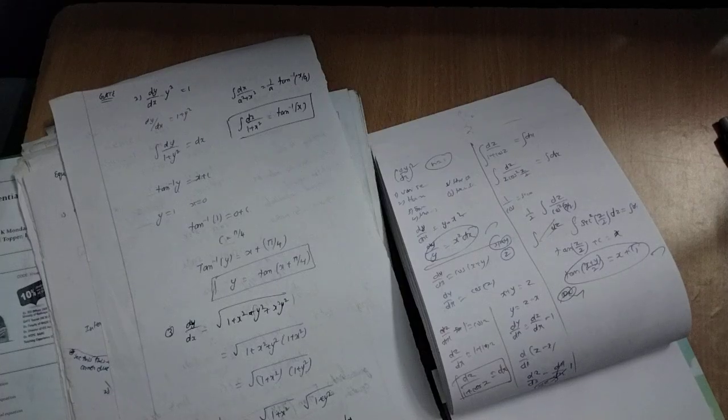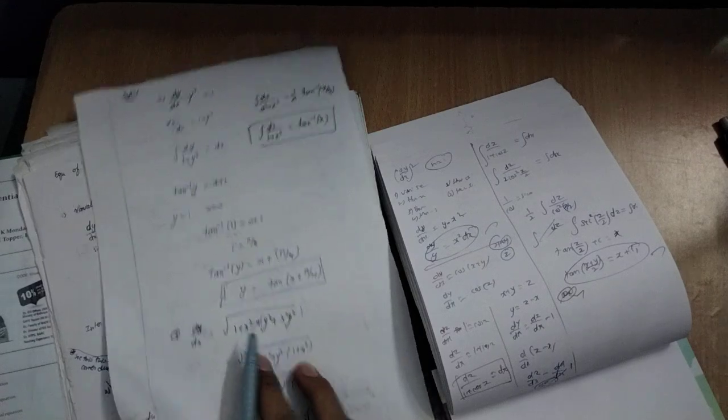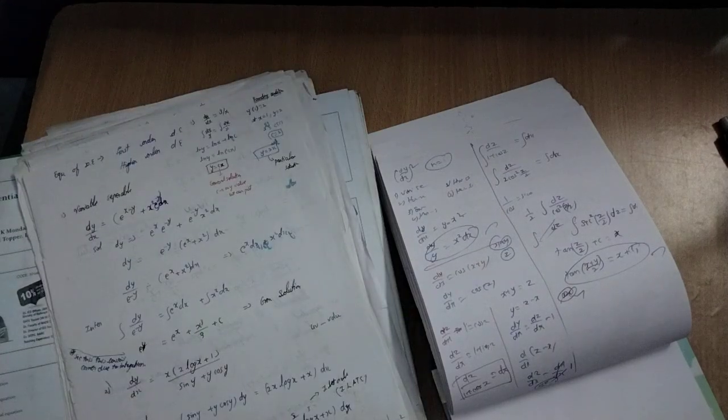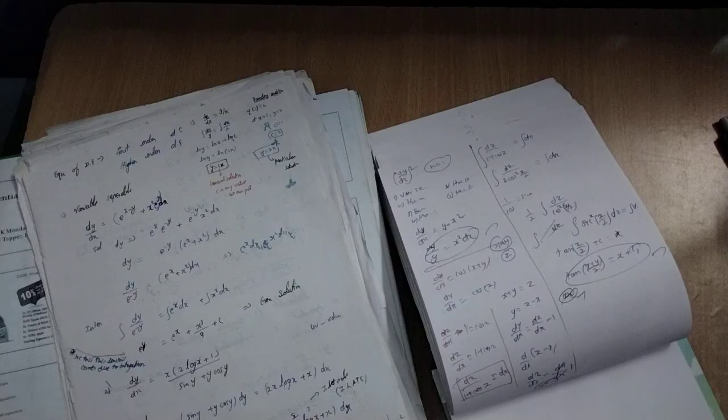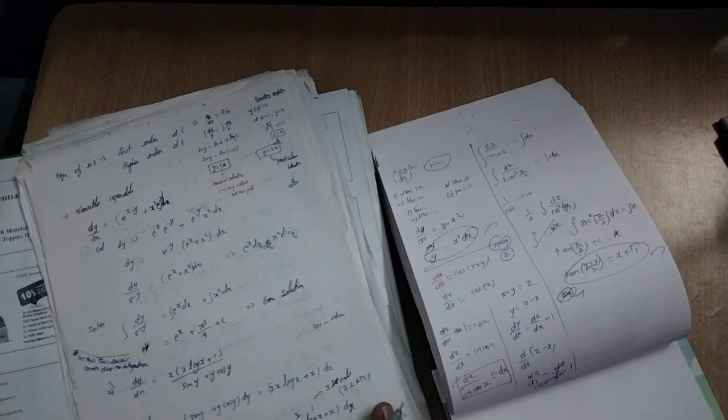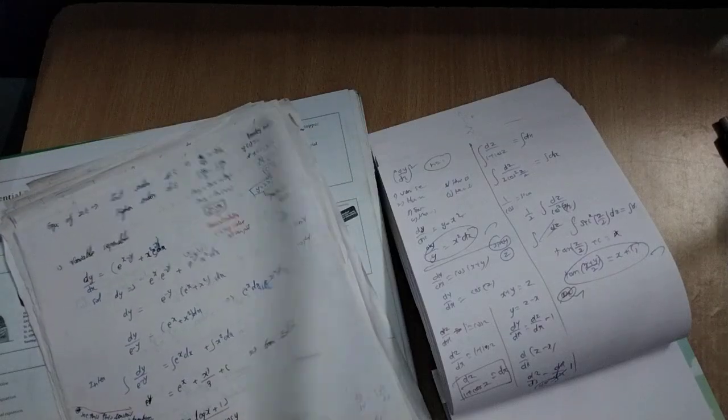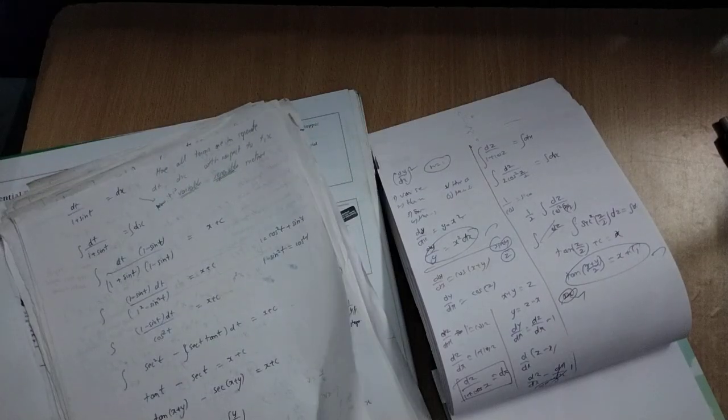So you can see what is the sine inverse of x. This one is the integral of root 1 plus x square, this one is this. Just to make the equation correct. I hope you understood. Just the formulas, guys. This entire chapter is mostly based upon the formulas.